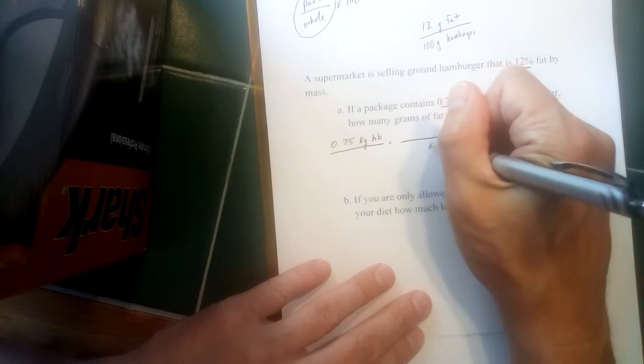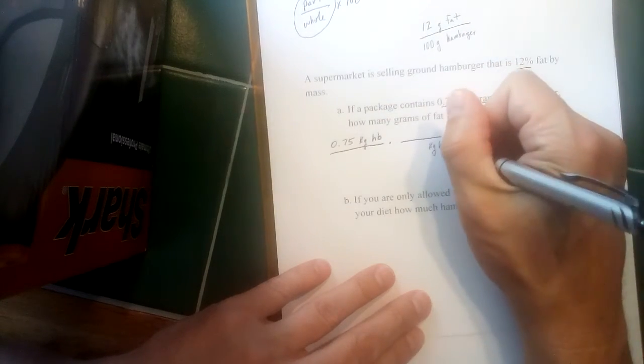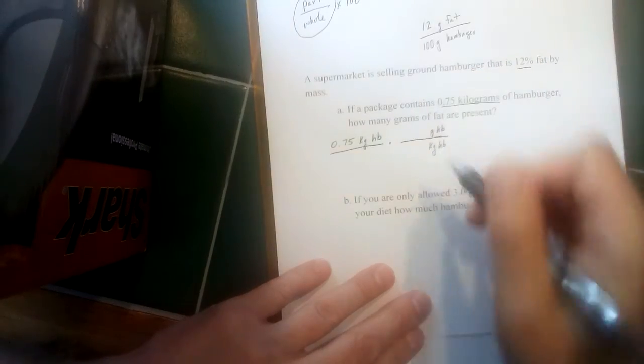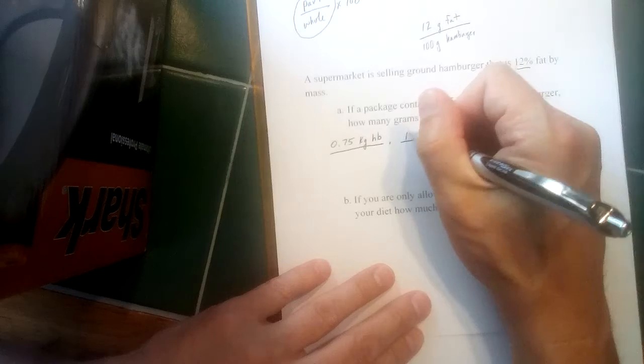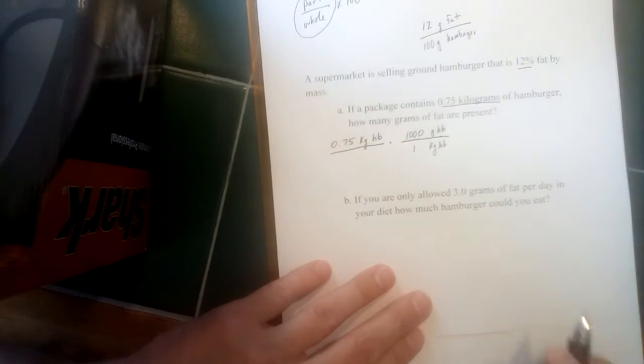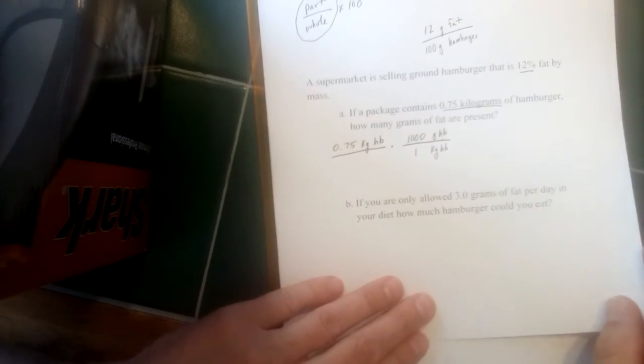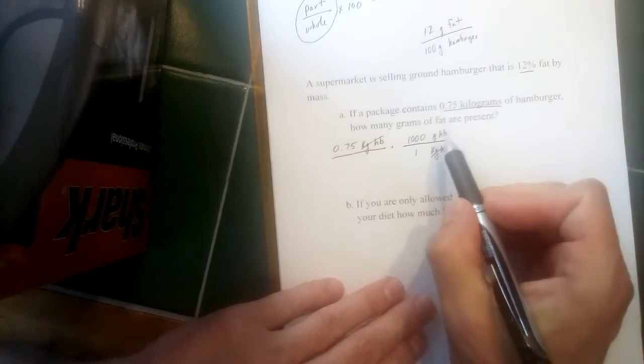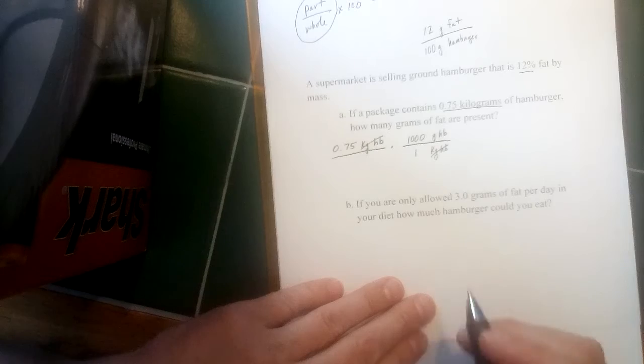So kilograms would go on the bottom because that's what we're trying to cancel. Grams of hamburger would go on top because that's what we want. That relationship again is out of the metric system, and one we should be familiar with, 1,000 grams in a kilogram. That would allow me to cancel out kilograms of hamburger. My units now would be grams of hamburger.